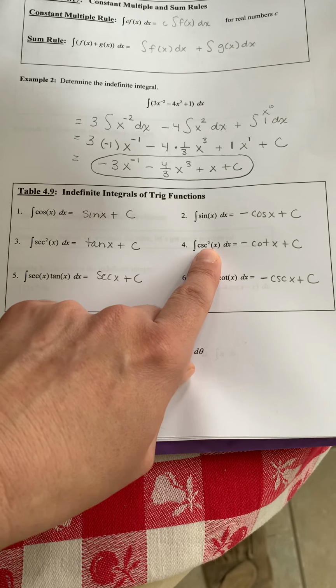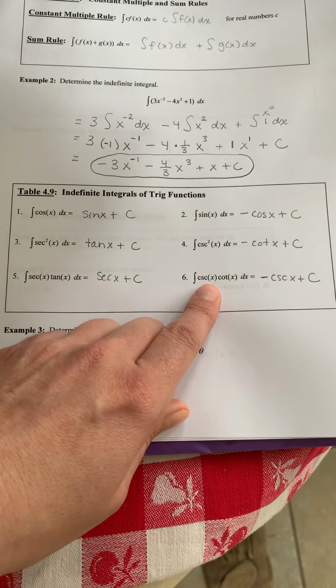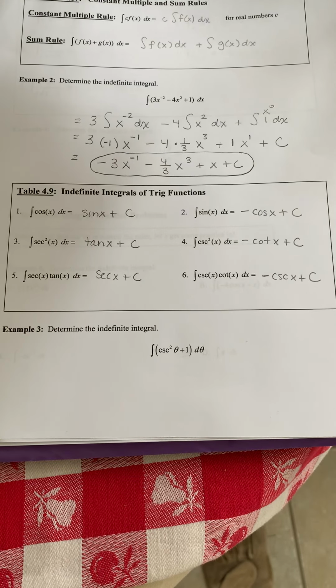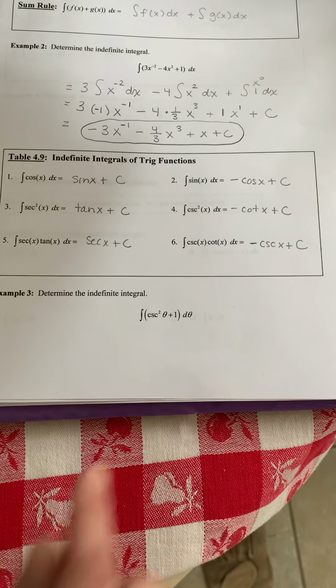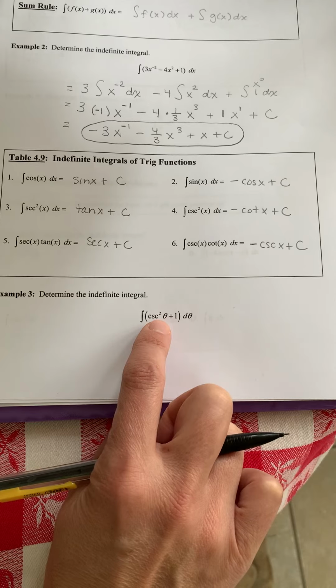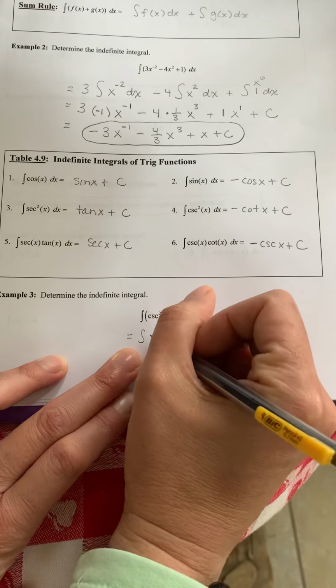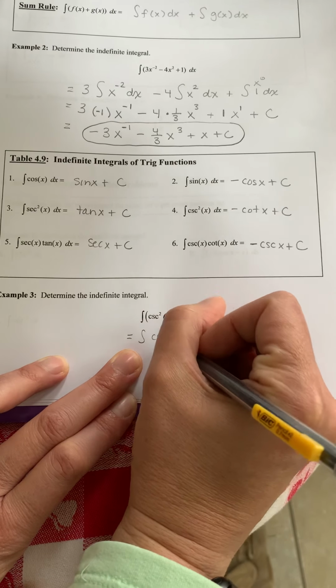Same thing for cosecant squared, its antiderivative is negative cotangent. And for cosecant cotangent, its antiderivative is negative cosecant. So in example 3, we have the function cosecant squared of theta plus 1. We can definitely separate this from what we learned in theorem 4.17.